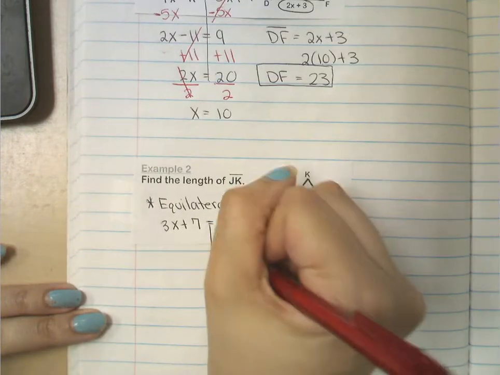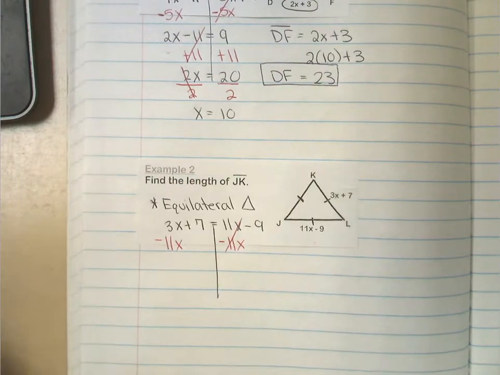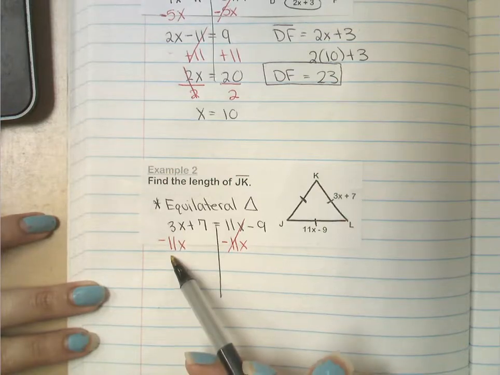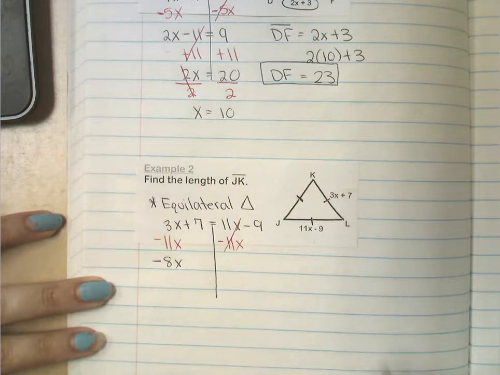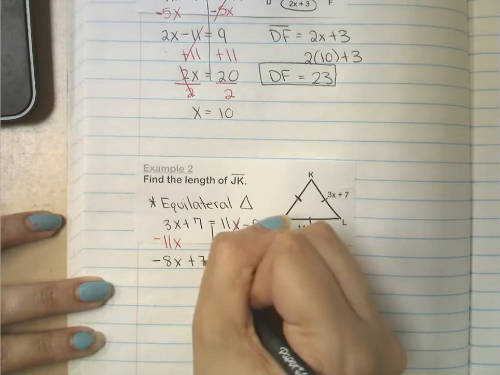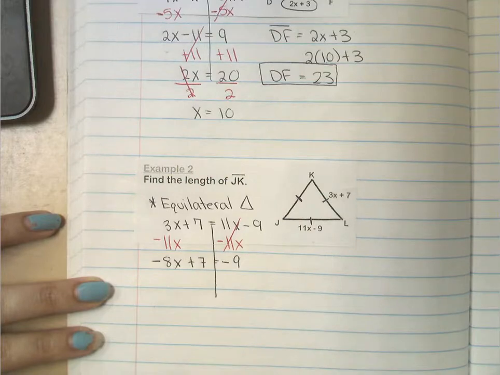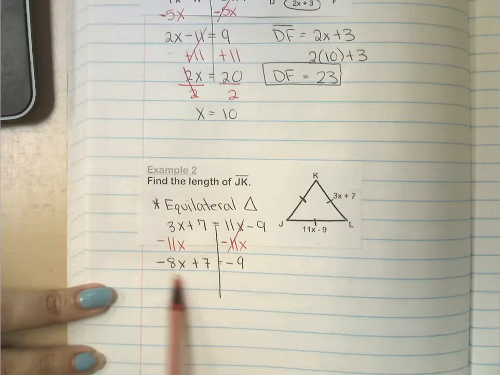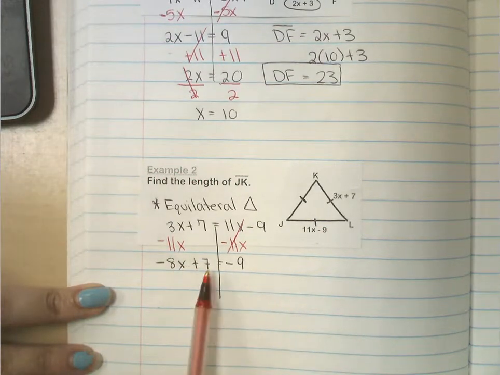So minus 11x on both sides. 3 minus 11 is negative 8x. Carry down the 7 and carry down the negative 9. Now same thing, I'm going to cancel those two numbers because they're on the same side as the x, but first a constant.